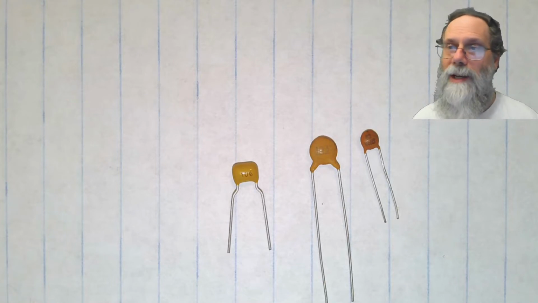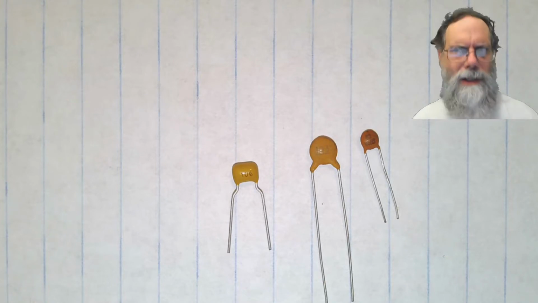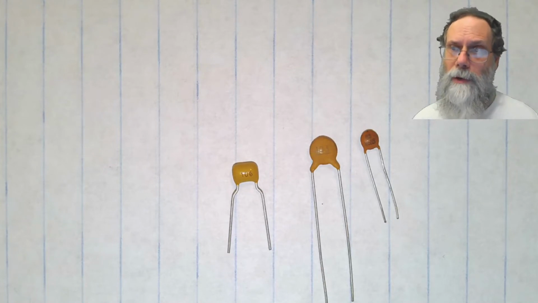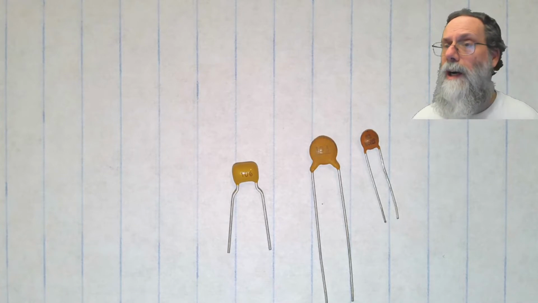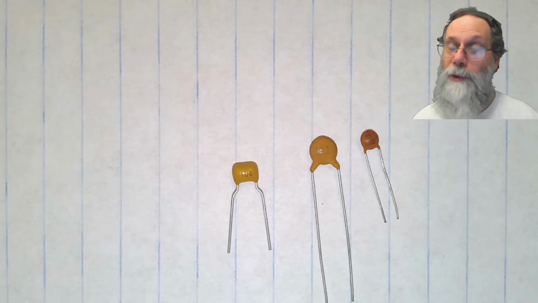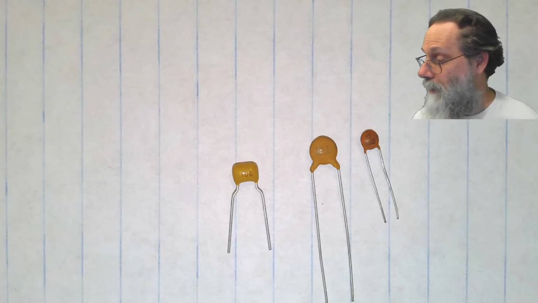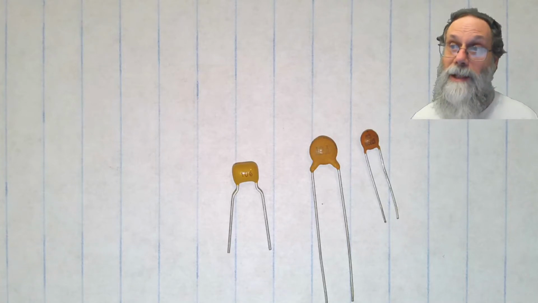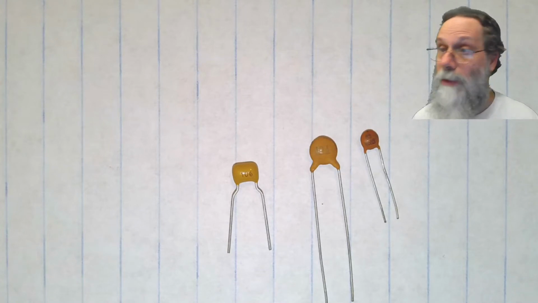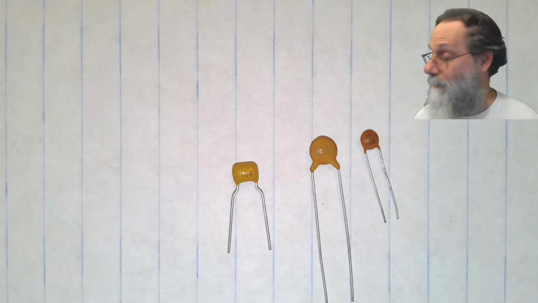Now, by the standards of modern electronics, these capacitors are huge physically, because modern chip capacitors may be only a few millimeters on a side. But those are too difficult to work with on a breadboard, so these are handy for using on breadboards. They're also extremely cheap, though not as cheap as chip capacitors.